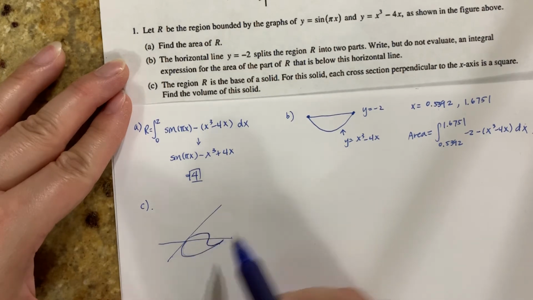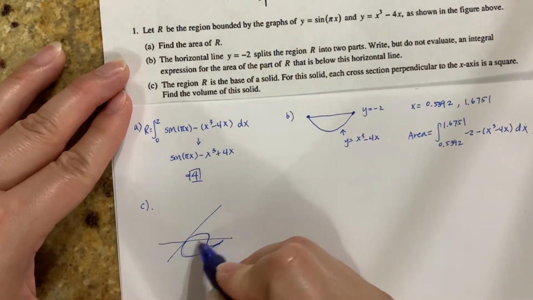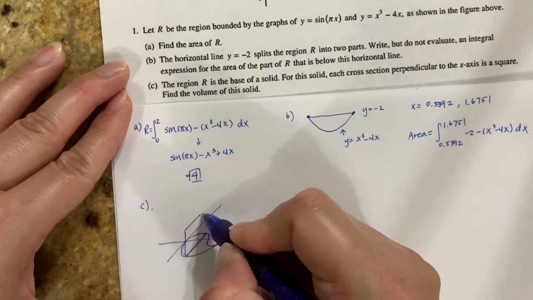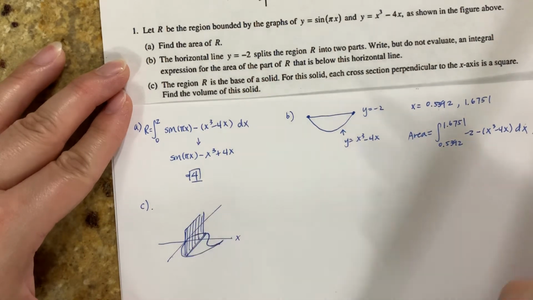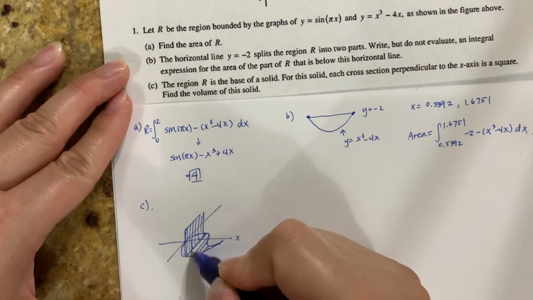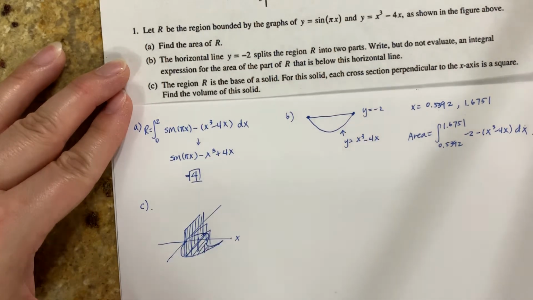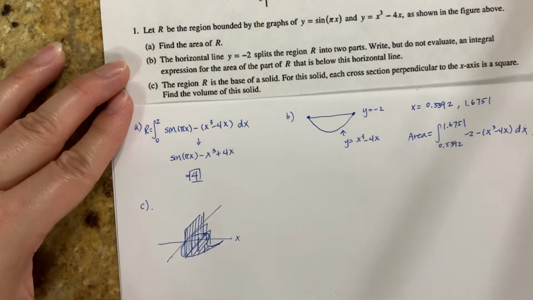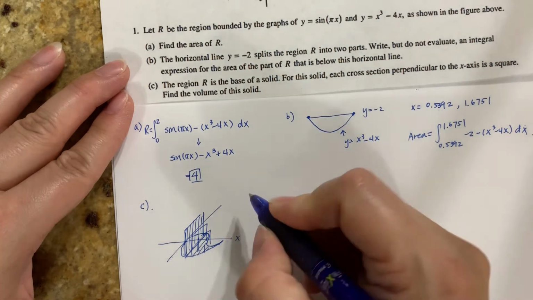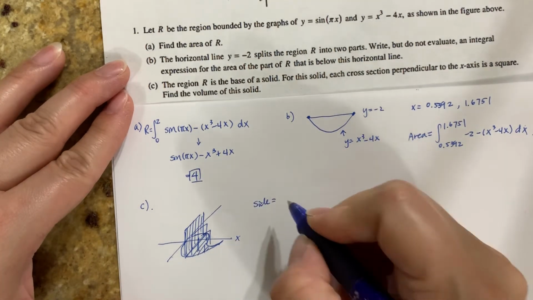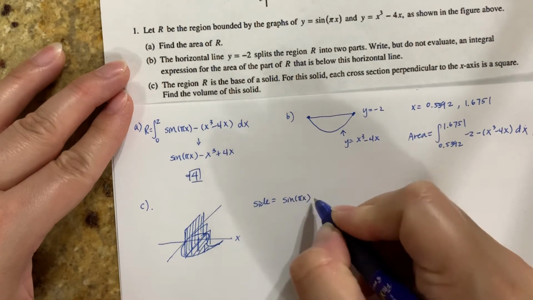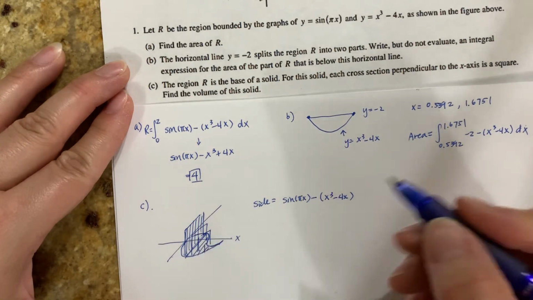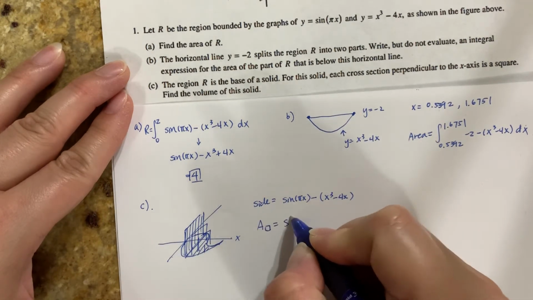So this is the really weird piece up there, but now it's three-dimensional. And anything that is perpendicular to the x-axis, we're going to have a square. So this is what we're looking at. I'm going to build lots and lots of little squares, right? So that's the idea of it. The top and bottom function is going to restrict one side of my square. So each side is going to be the top function, sine of pi x, minus the bottom function, x cubed minus 4x, right? Each piece is a square, so the area of a square is side squared.